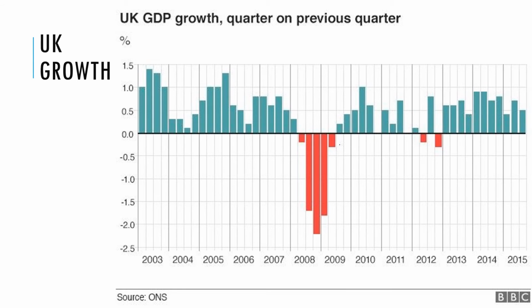So what has happened to UK growth? Well, generally speaking, most economies have tended to grow over time at maybe 2% per year. In the UK, that has been the trend over the longer term, but recently in 2008 and again in 2012 we experienced periods of negative economic growth, a large recession occurring in 2008 where the growth rate was negative.